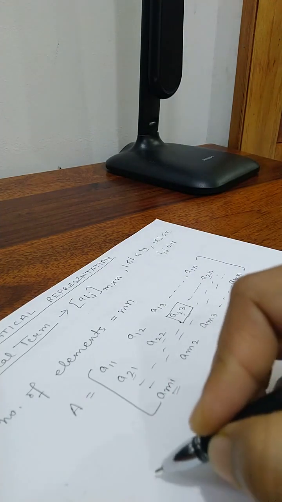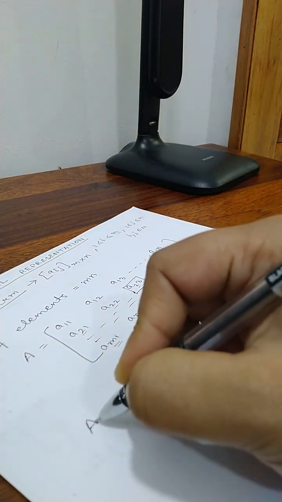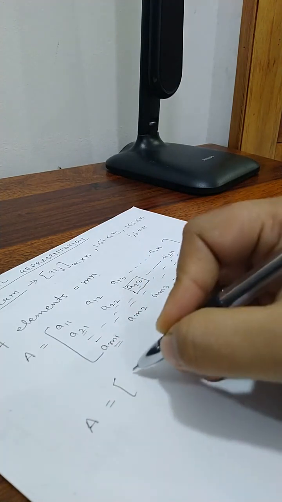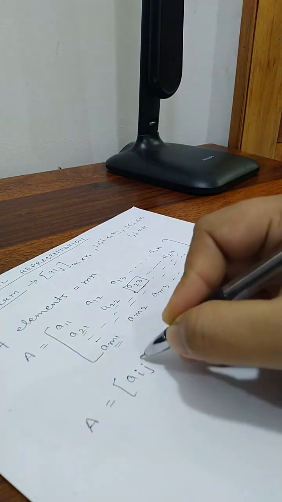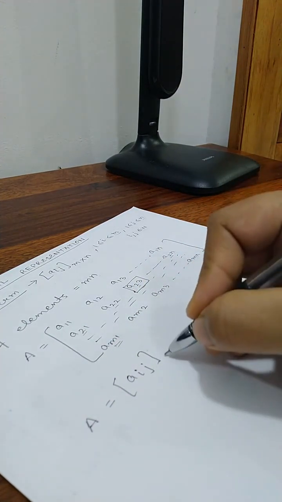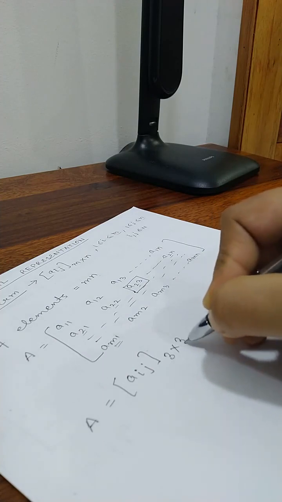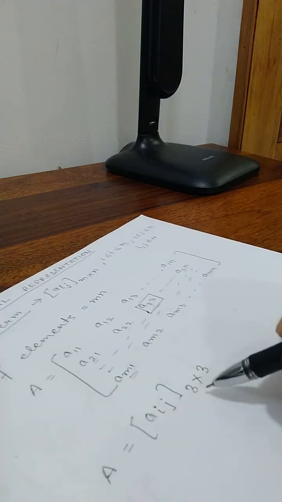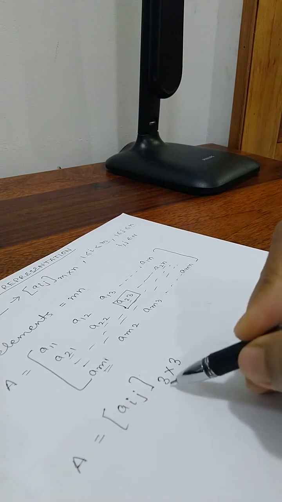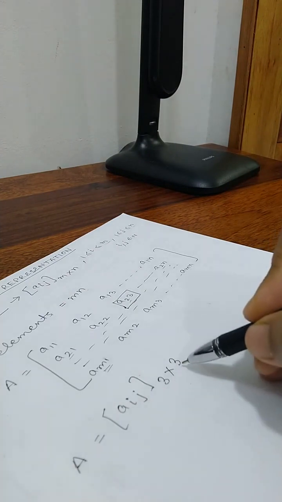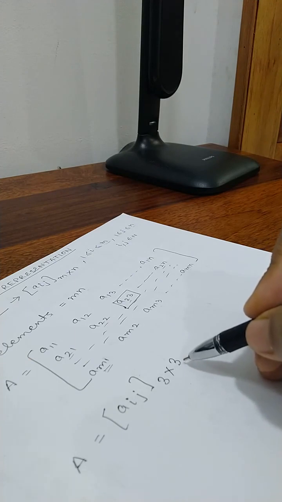Now if I need to construct A equal to a_ij, it's a general form, of order 3 by 3, we need to take 9 elements, where the number of rows is 3 and the number of columns is 3.